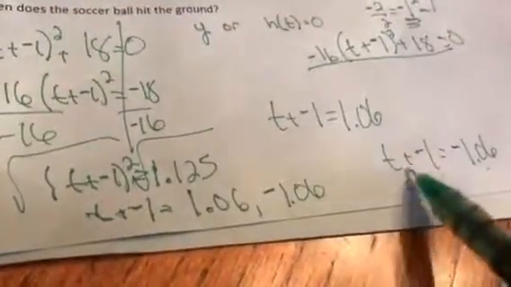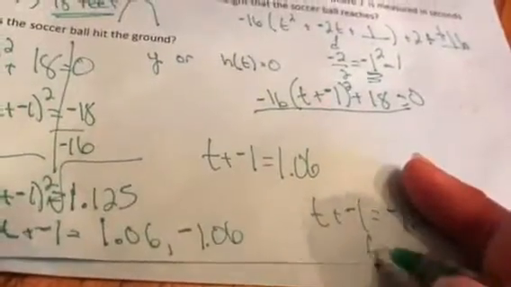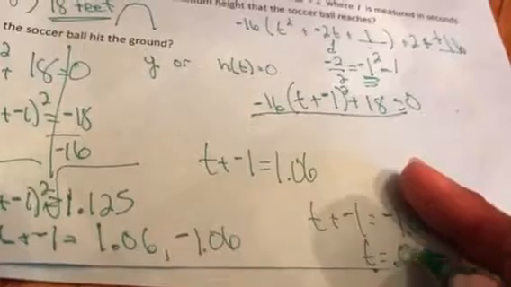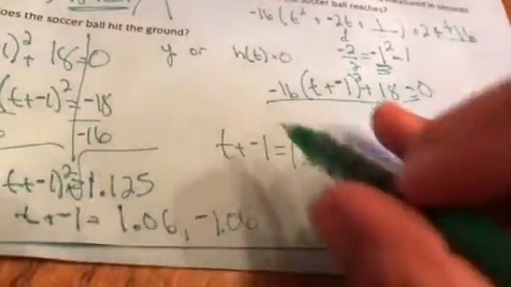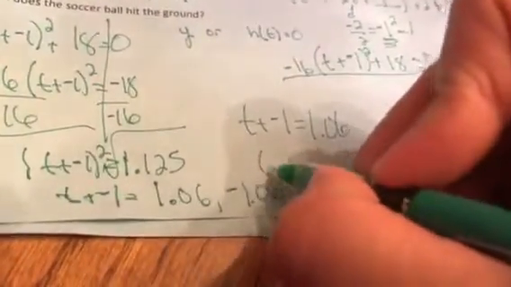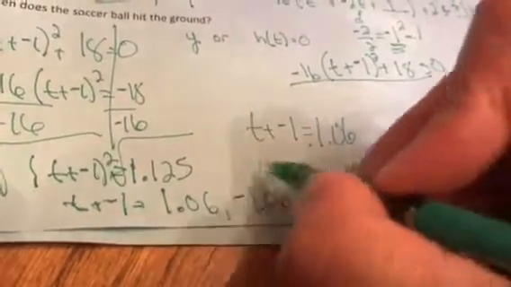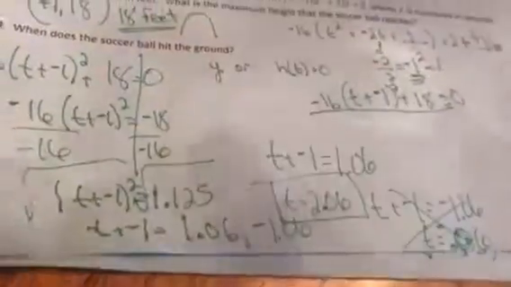So here, just real quick, if I add 1 to this, I'm still going to have a negative number. And time can't be negative, so I won't take that answer. But here, when I add 1, I'm going to get 2.06. So this is my only answer because time can't be negative.